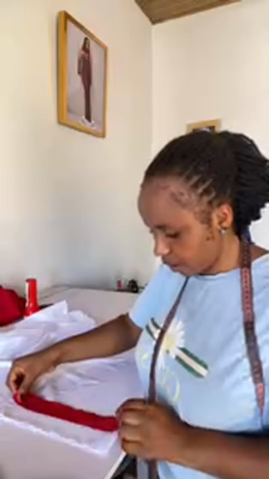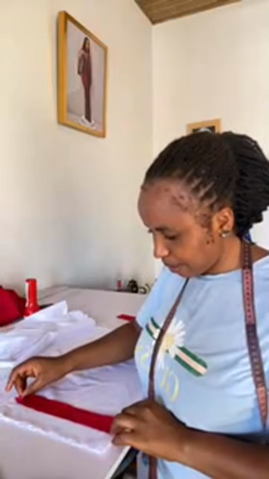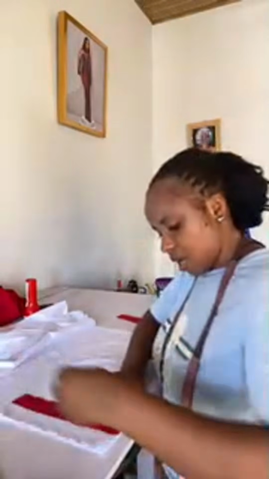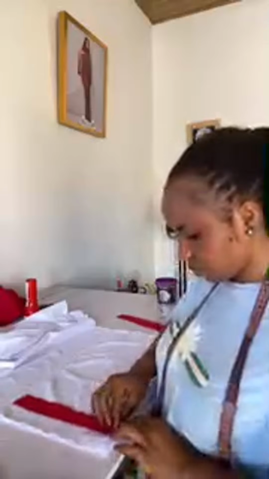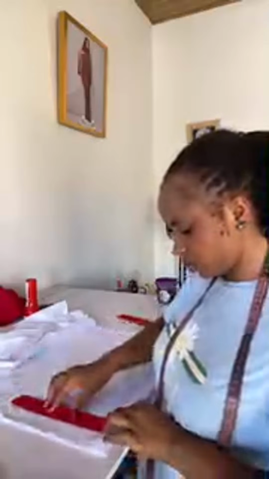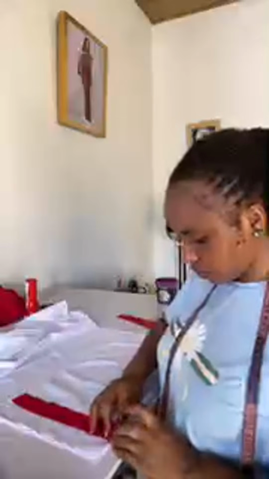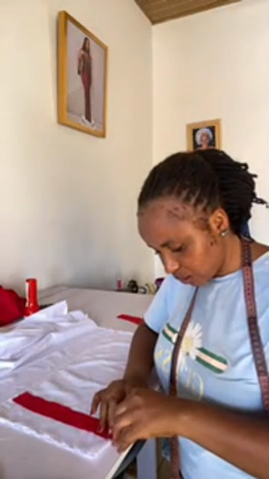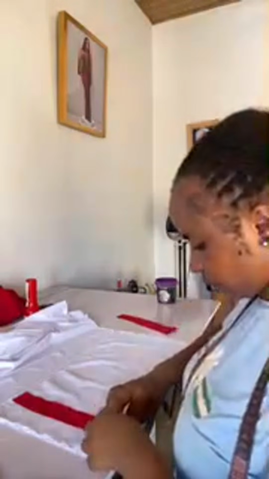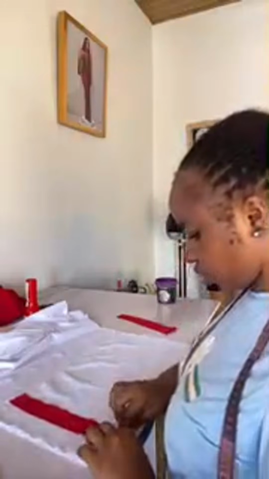So I'll fold my fabric into 2, and I'll use my pin to hold it like this, so that it will not shift.